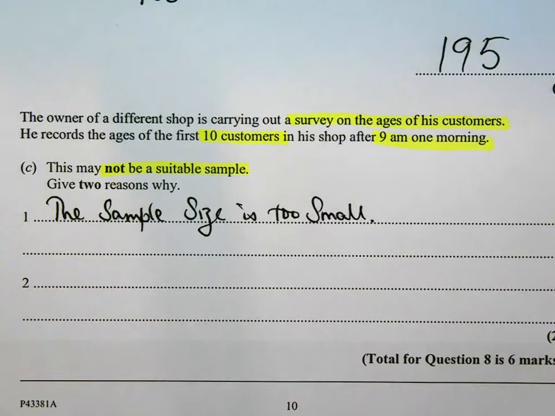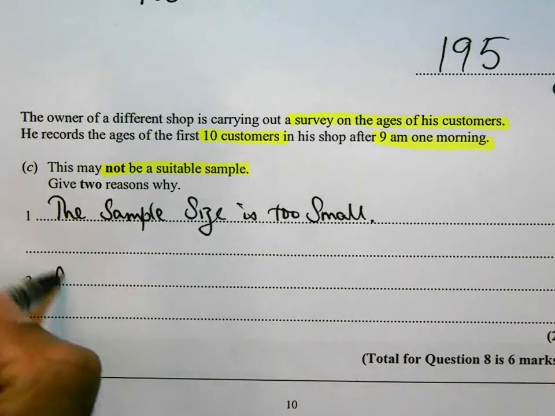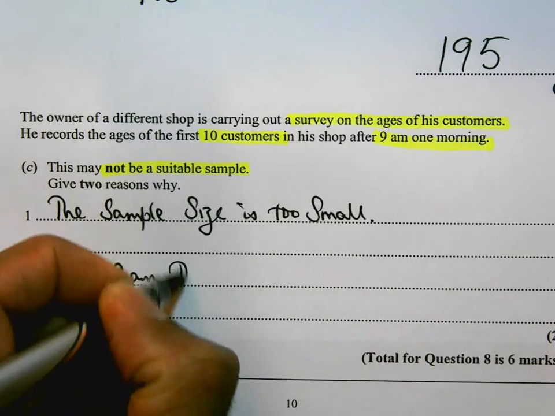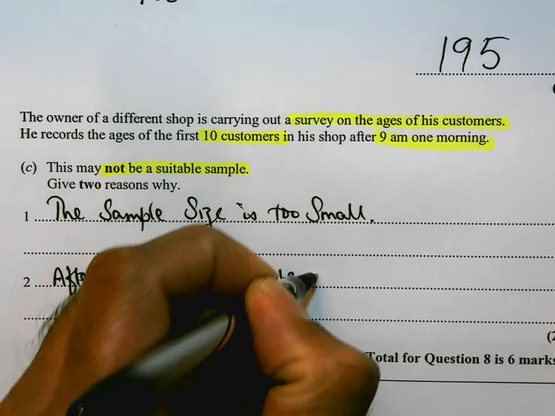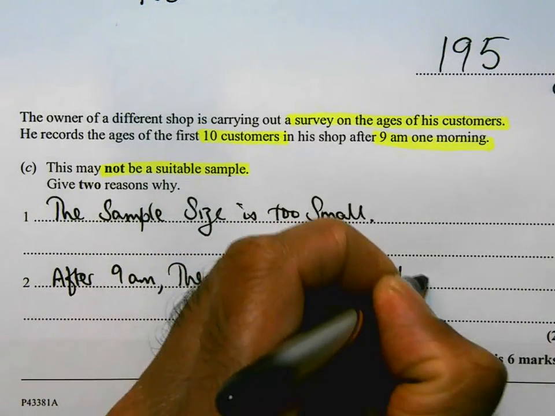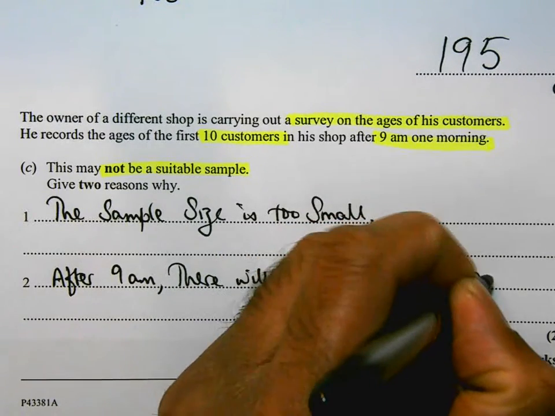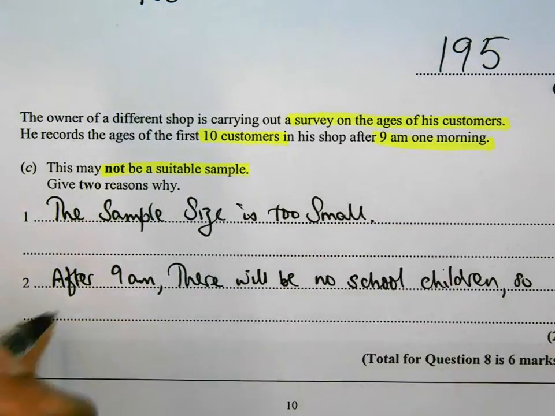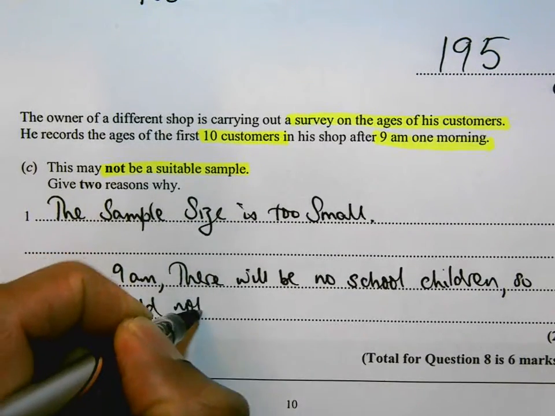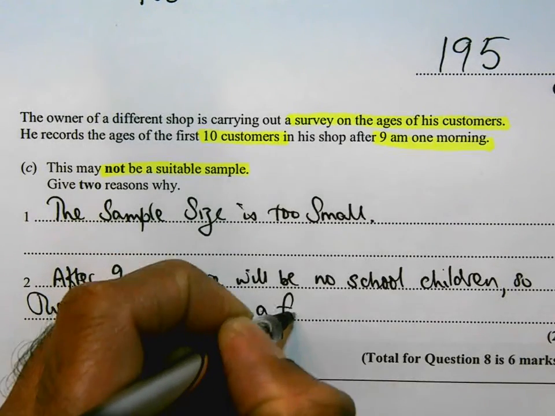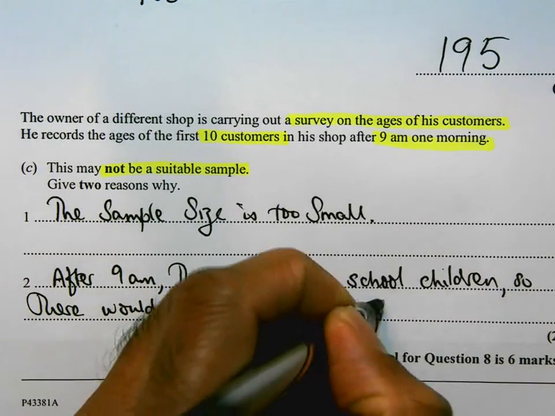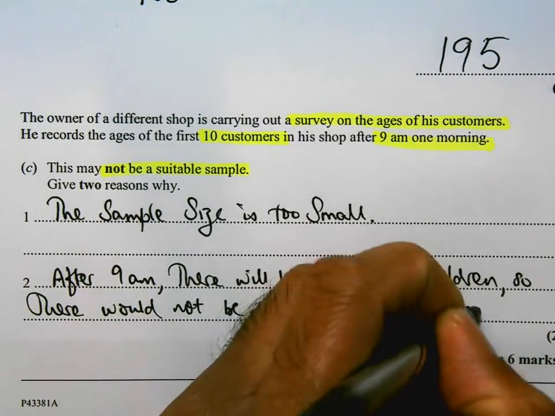After 9 a.m., there will be no school children, so there would not be a fair sample of ages.